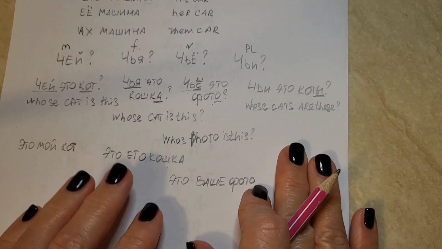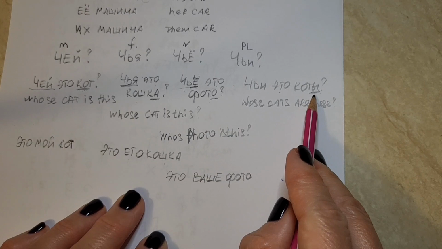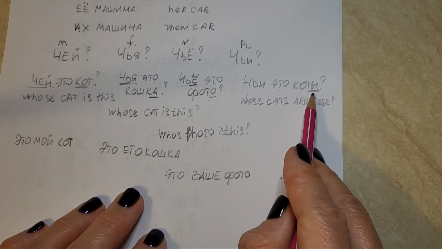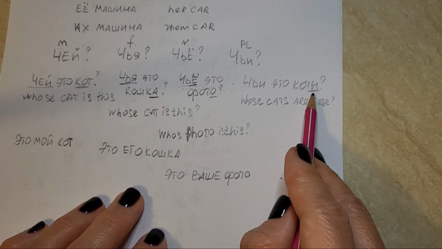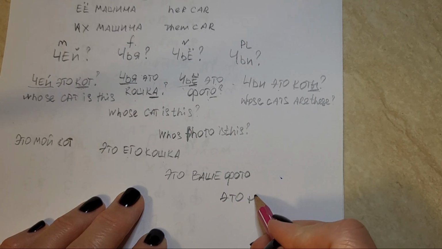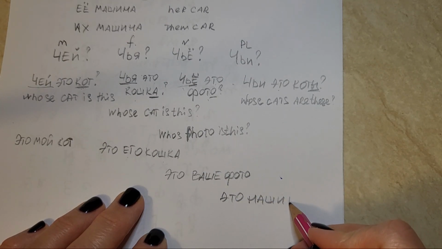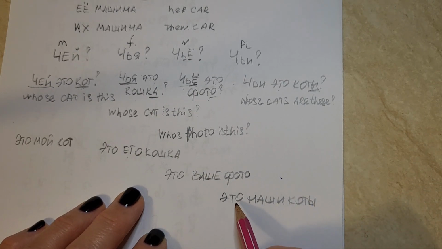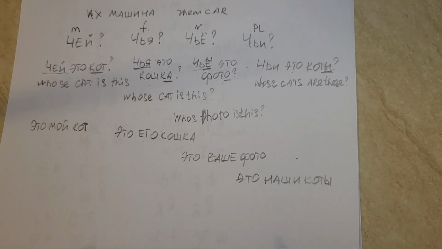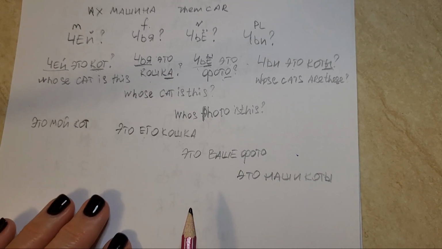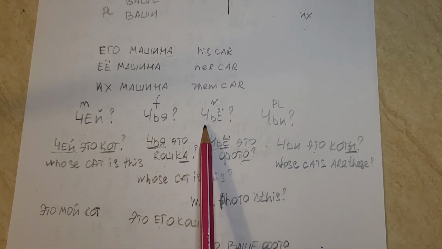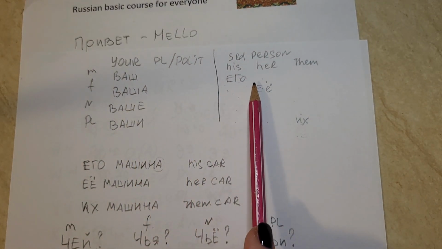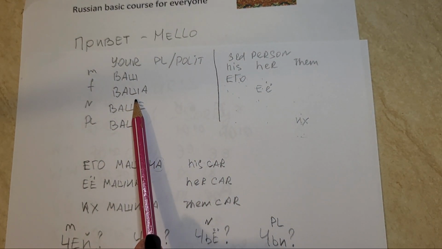And so we also have чьи это коты. Let's answer our. Our коты, plural, наши. Это наши коты. This is our cats. And so we almost finished speaking about the possessive pronoun. We learned the question чей, чья, чье, чьи, and third person and plural of your.